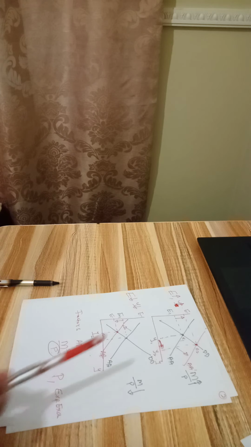And then we also have the expected exchange rate. Now with the expected exchange rate, the expected depreciation is going to shift the AA to the right. So now it will be more like the first diagram here.